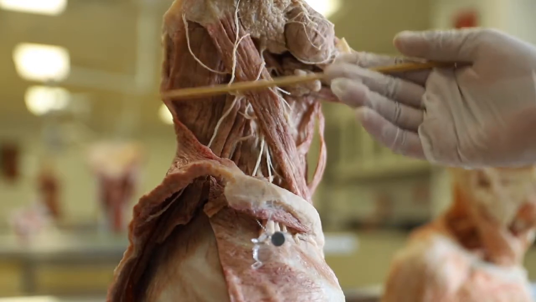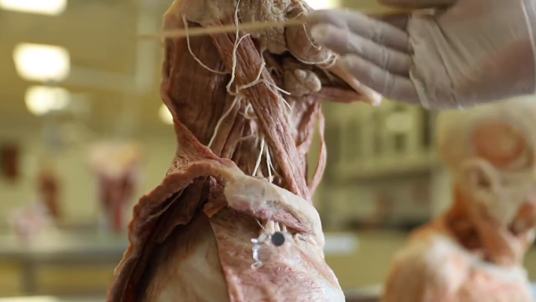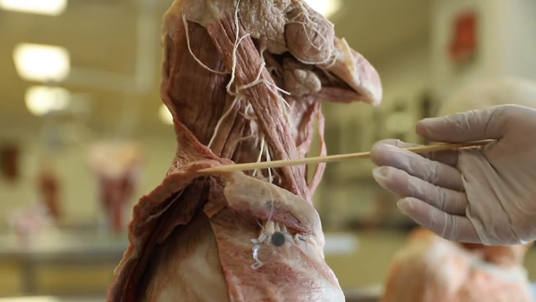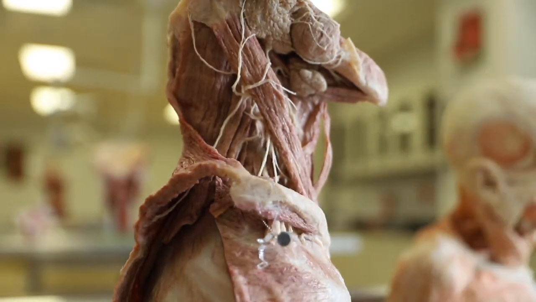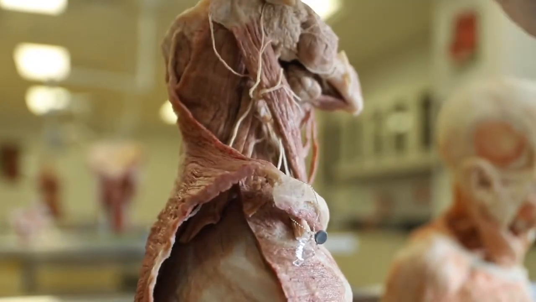The roof of this triangle is formed by skin and superficial fascia containing part of the platysma muscle and some cutaneous nerves.